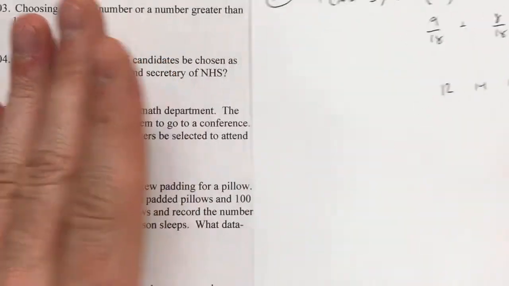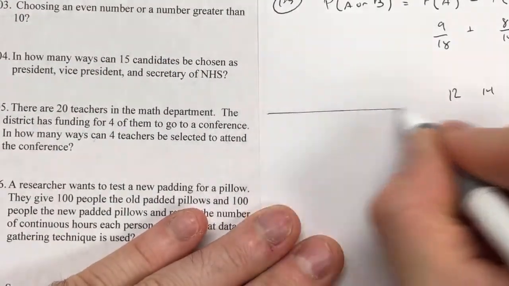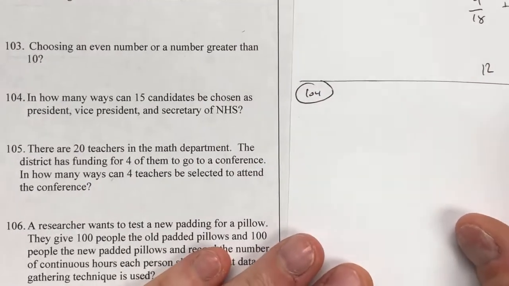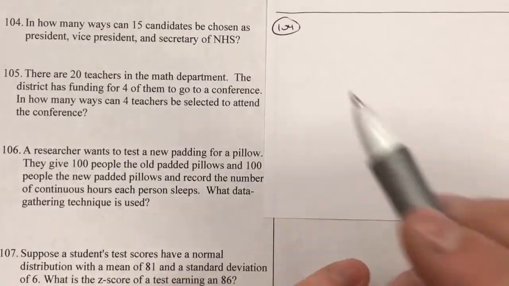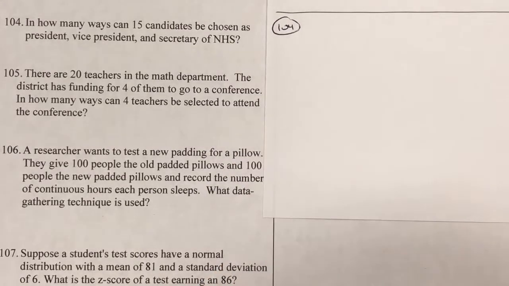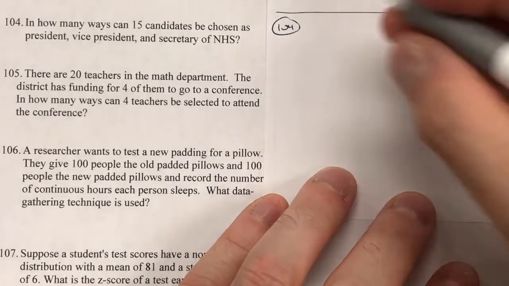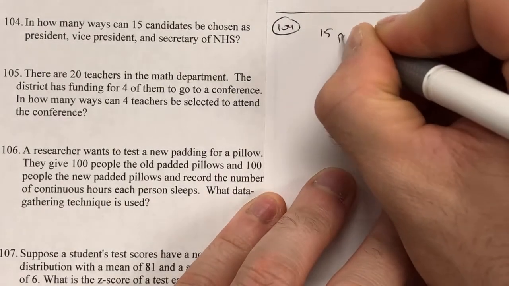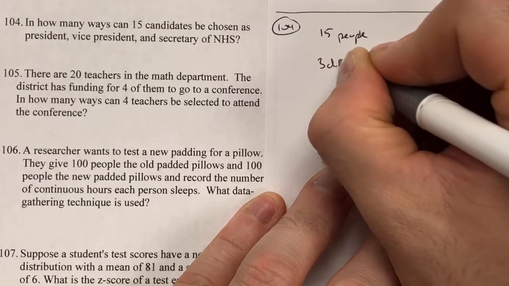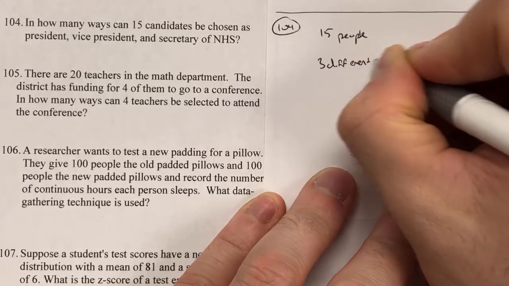That's 103. Let's take a quick peek at 104. Okay. So we're going to ask how many ways 15 candidates can be chosen to be president, vice president, and secretary of the National Honor Society. So we have a total of 15 people arranged 3 different ways, or 3 different positions.